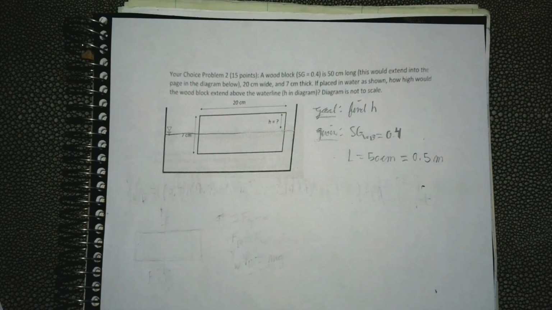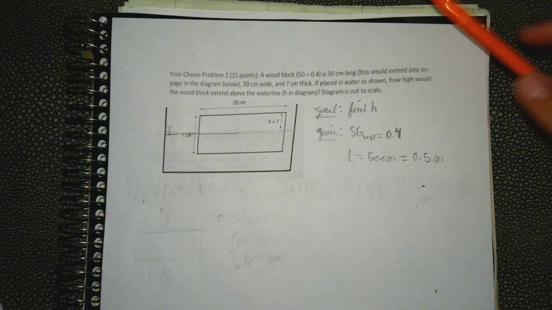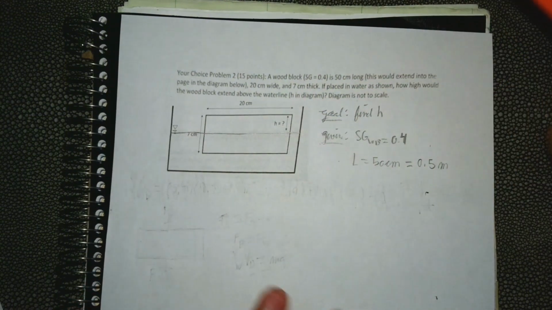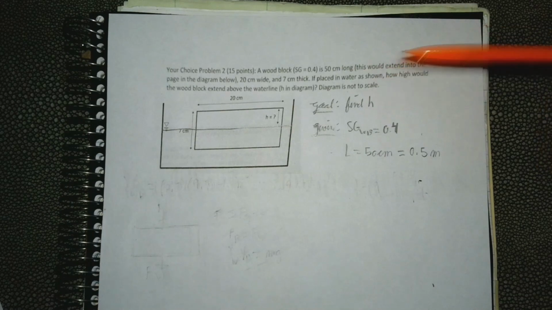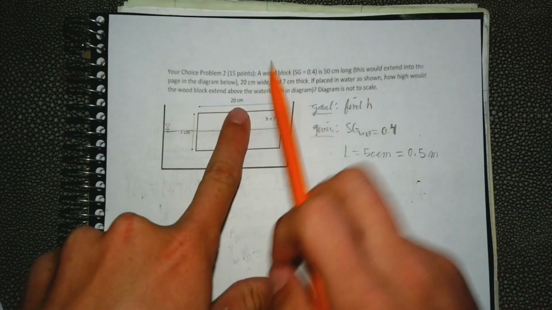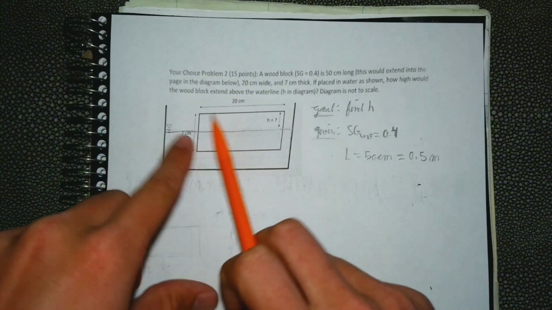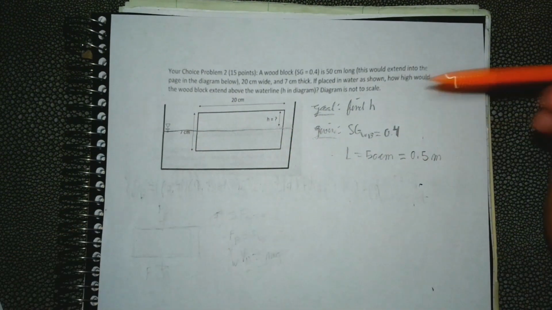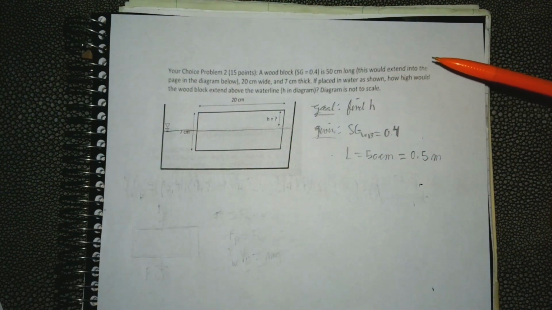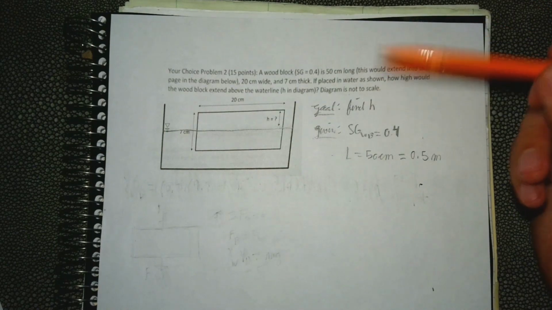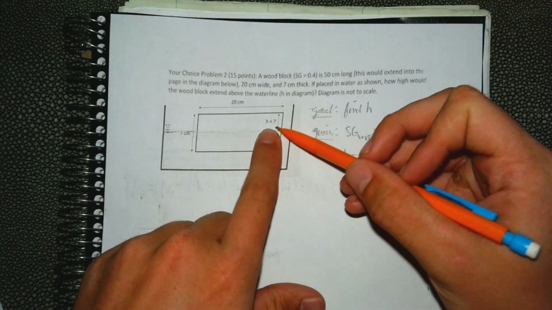The next problem in the textbook says a wood block with a specific gravity of 0.4 is 50 centimeters long, and that's the length that will extend into the page that we can't see. We just need to know that to find the volume later. And then it says the wood block is 20 centimeters wide and 7 centimeters thick. If placed in water as shown, how high would the wood block extend above the water line is what we're trying to find. That's represented by H.